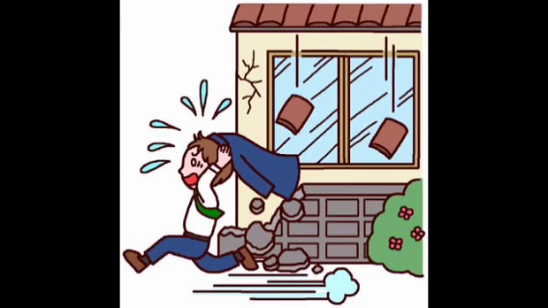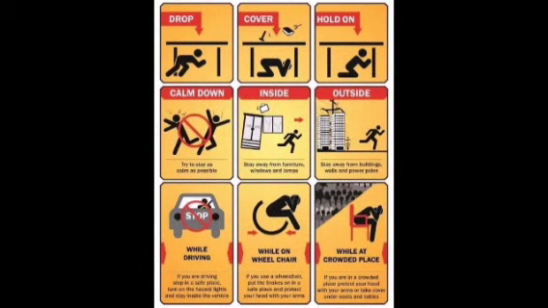So to summarize, if you are indoors, you drop, cover and hold on to a support. Do not panic. Calm down. If you're inside, stay away from any furniture, windows, lamps, etc. If you're outside, stay away from buildings, walls, power poles, etc. If you're driving, bring your car to a stop, switch on the hazard lights and stay inside the vehicle.